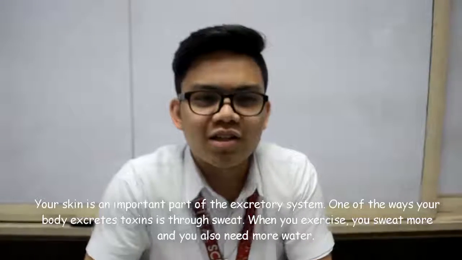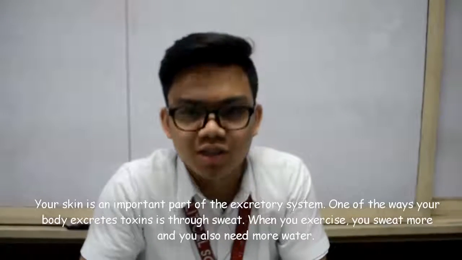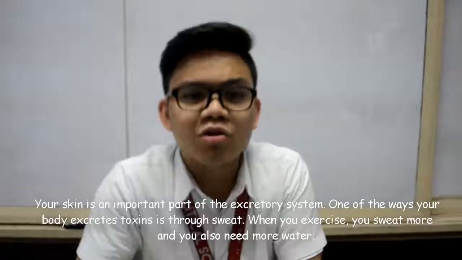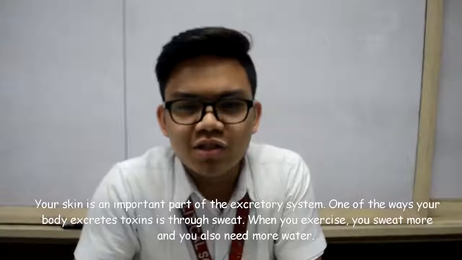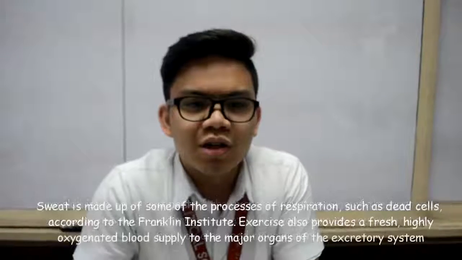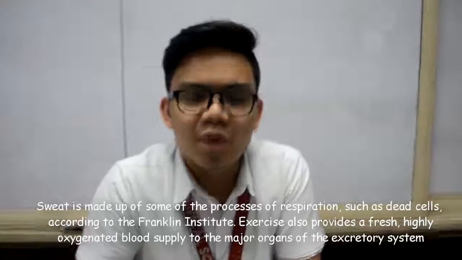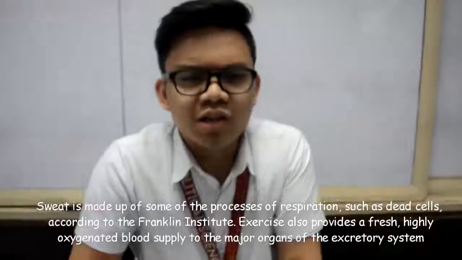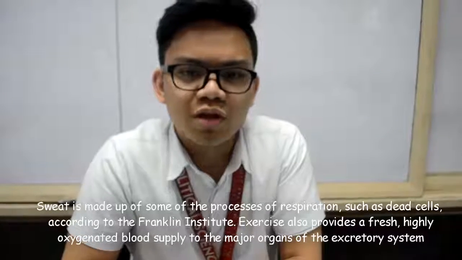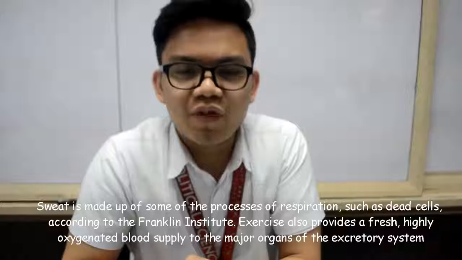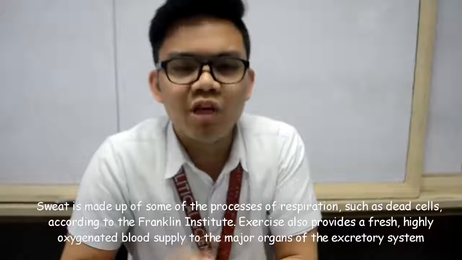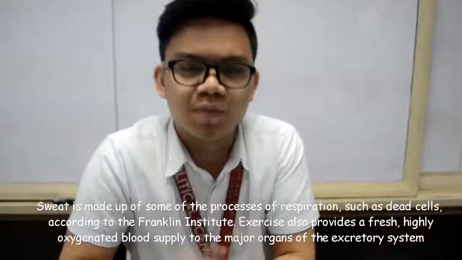Your skin is an important part of the excretory system. One of the ways your body excretes toxins is through sweat. When you exercise, you sweat more and you also need more water. Sweat is made up of some of the processes of respiration, such as dead cells, according to the Franklin Institute. Exercise also provides a fresh, highly oxygenated blood supply to the major organs of the excretory system.